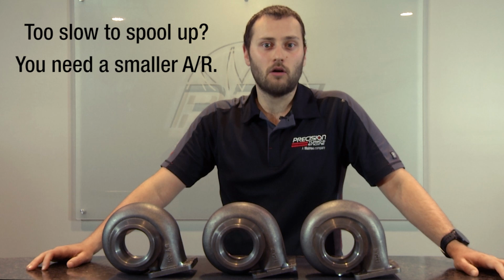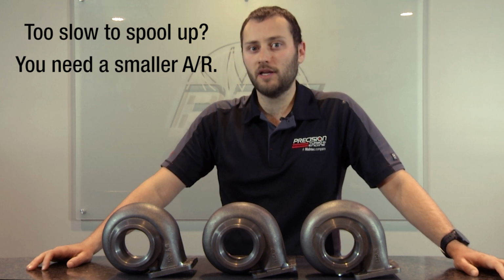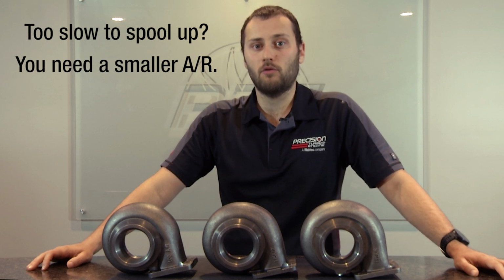If you're having a situation where the characteristics of spool are a little laggy or slow and you'd like the application to be a little bit more peppy or quicker spooling, a smaller AR might be a good alternative for you versus the larger. Selecting the proper AR size can be tricky, and as always, we have a full staff here willing to assist you.